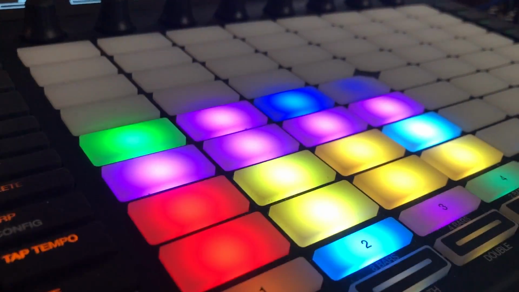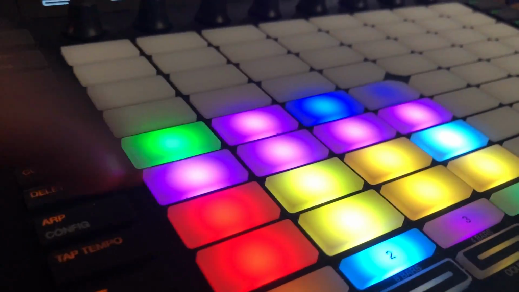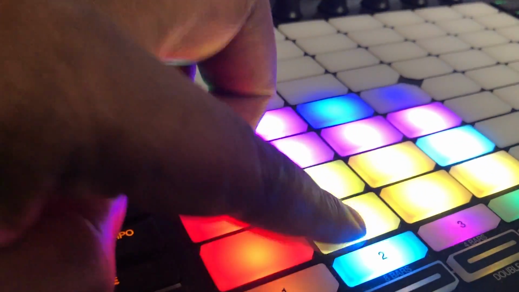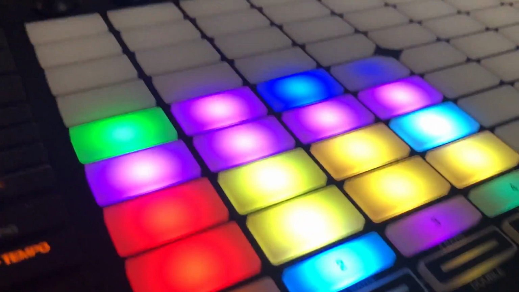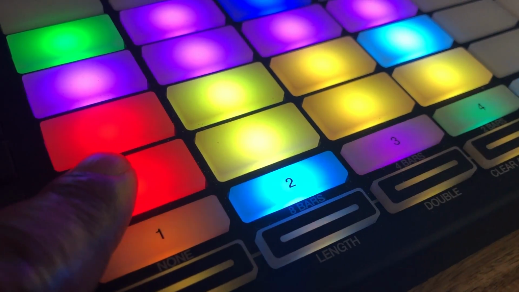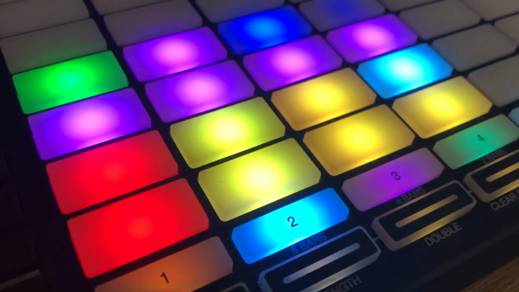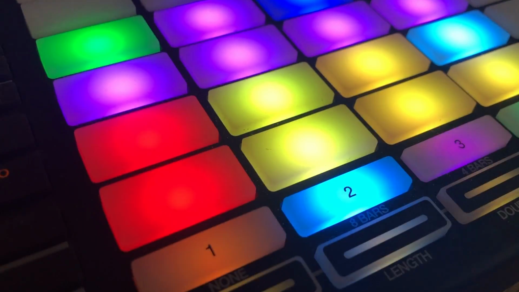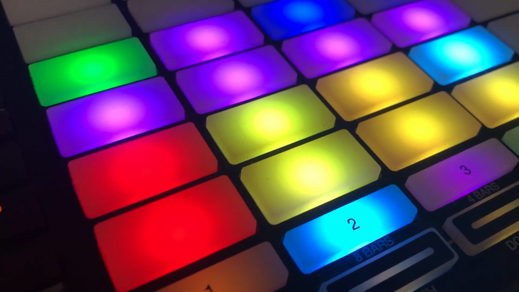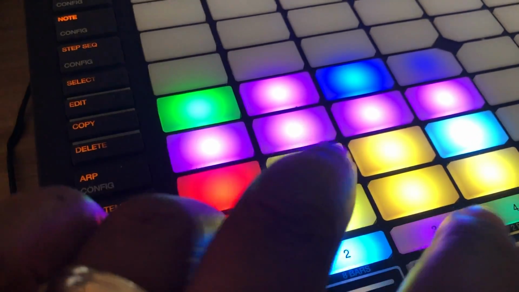Right? Pads and buttons, right? So the pads, I think they feel dope. Now, you can see they're smaller than the Push. I think they may be smaller than the APC as well. They are obviously smaller than the MPC. But they're prime and ready. They feel good.